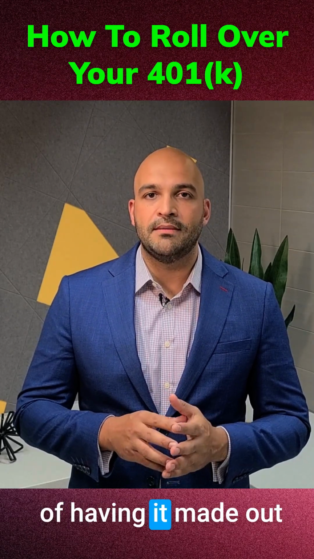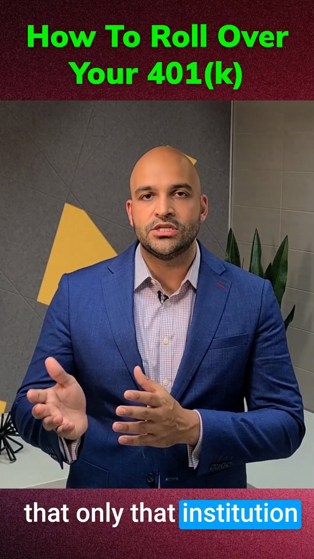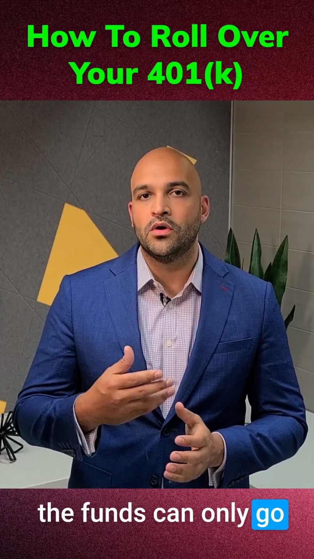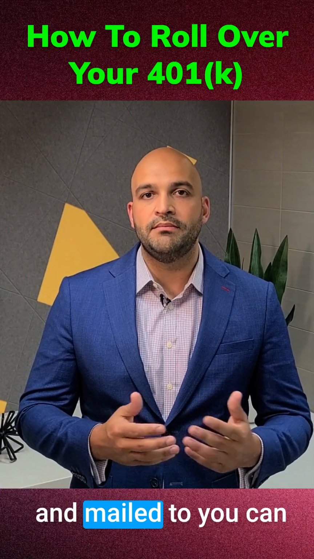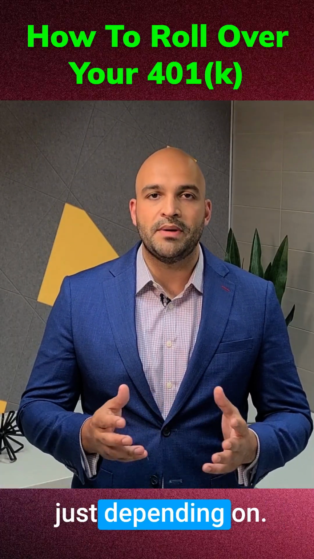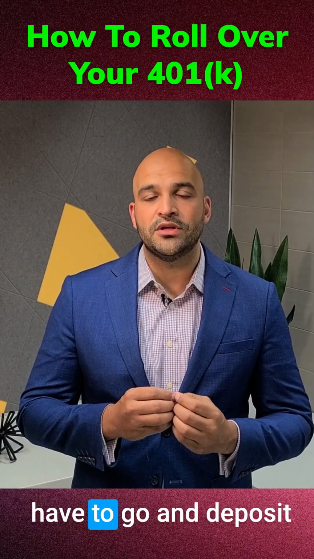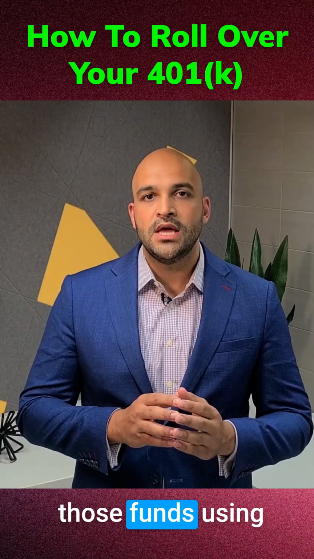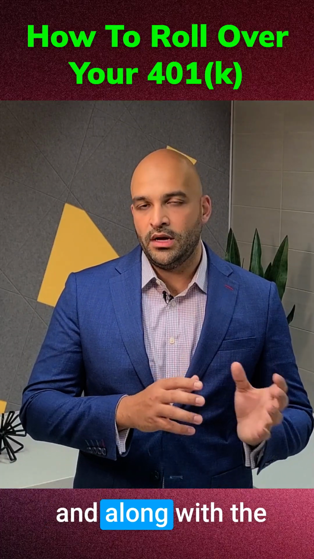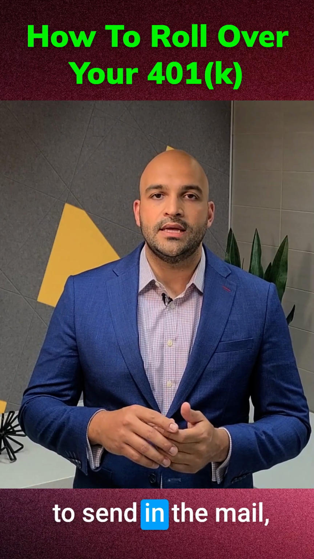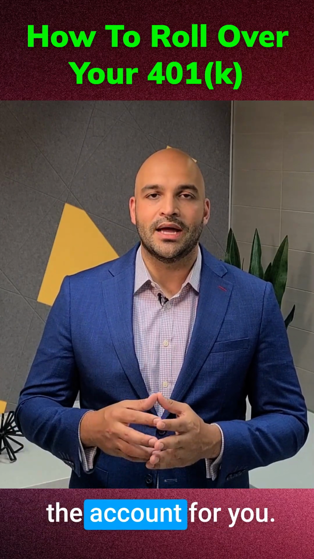That's the benefit of having it made out to the custodian for benefit of your name, is that only that institution can cash the check and the funds can only go into the account as long as your name's on it. That process for getting the funds distributed and mailed to you can take anywhere from 1 to 2 weeks, just depending on the institution itself. Once you receive the check, now you have to go and deposit those funds using a new form for the receiving institution along with the check. So you're going to send in the mail that form and a check, and that is going to be deposited into the account for you.